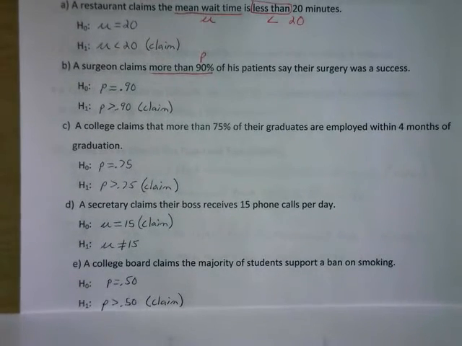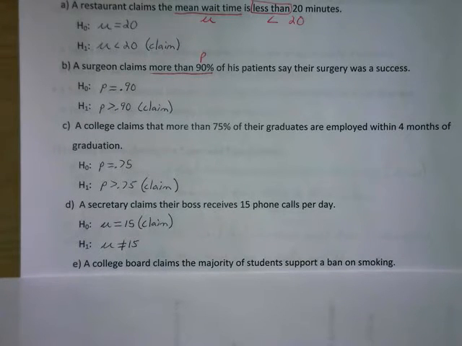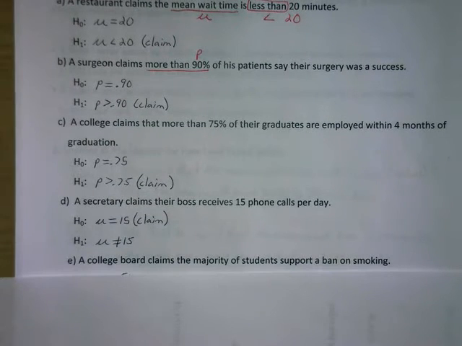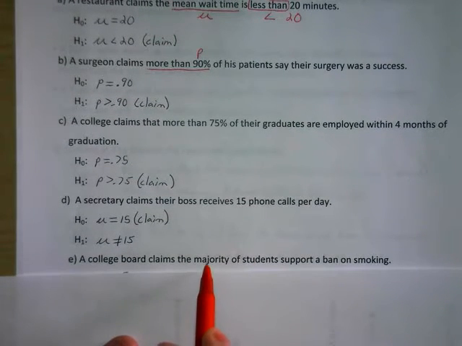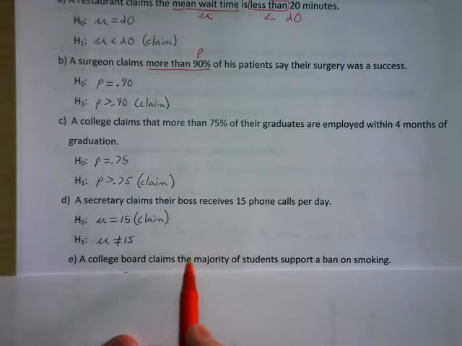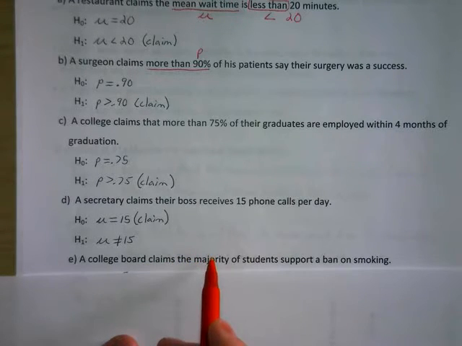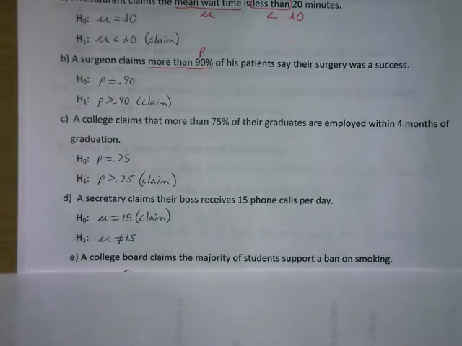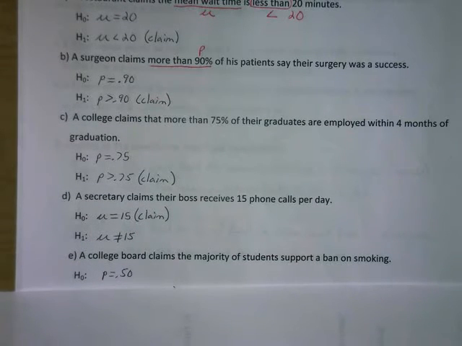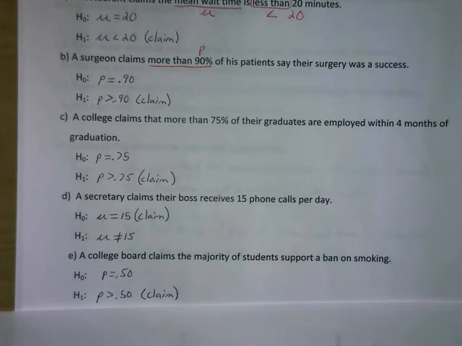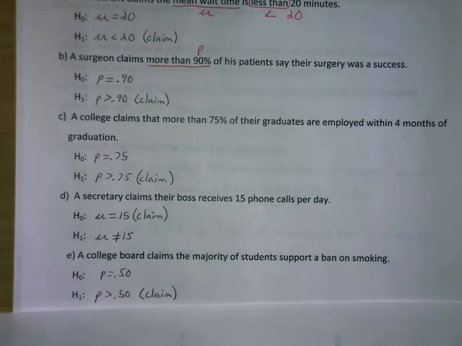And then the last one, a college board claims the majority of students support a ban on smoking. Okay, this one's a little tricky because a majority is more than half. So they're basically saying the board claims that more than half, or greater than 50%, of students support a ban on smoking. So H0 is P equals 0.5, and H1 is P is greater than 0.5, and that was the claim, the alternate.